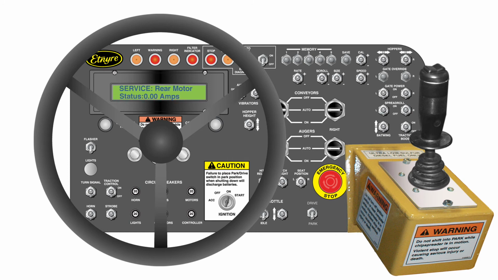This screen shows the current to the rear motor in a four-wheel drive machine. Push the scroll switch down to move to the next screen. This screen shows the current to the left gate close solenoid. Push the scroll switch down to move to the next screen.